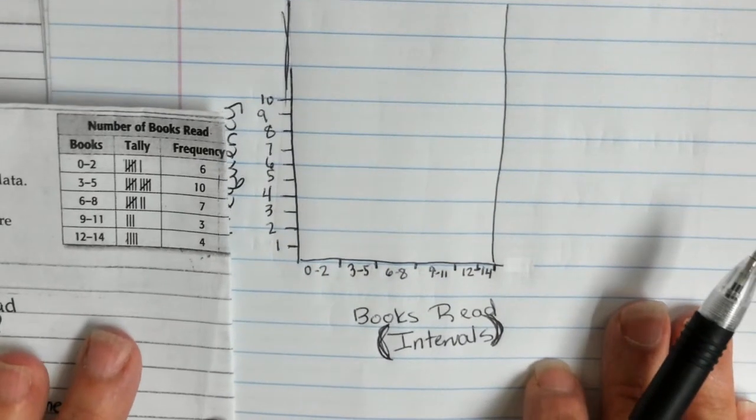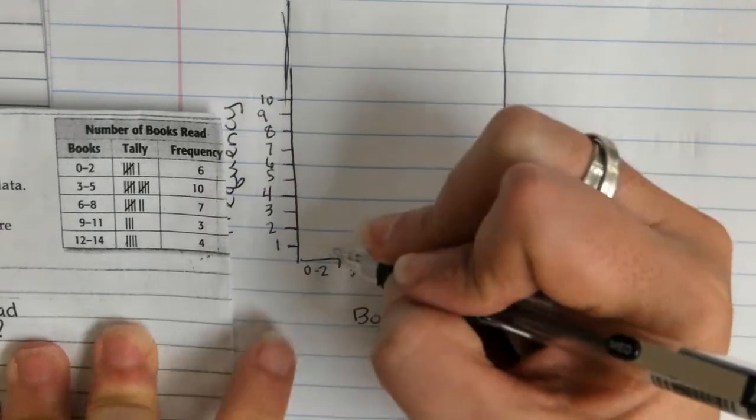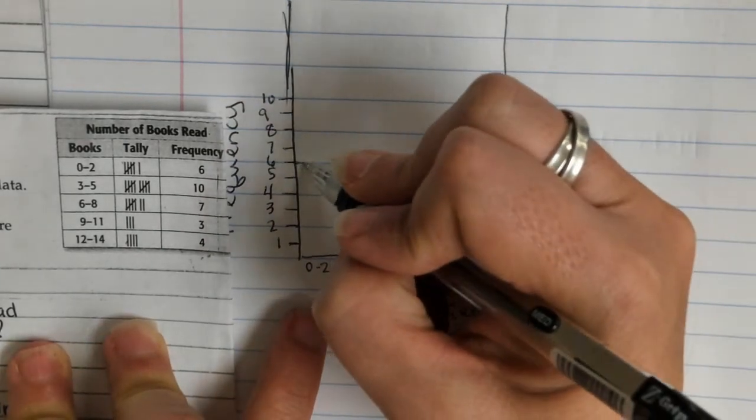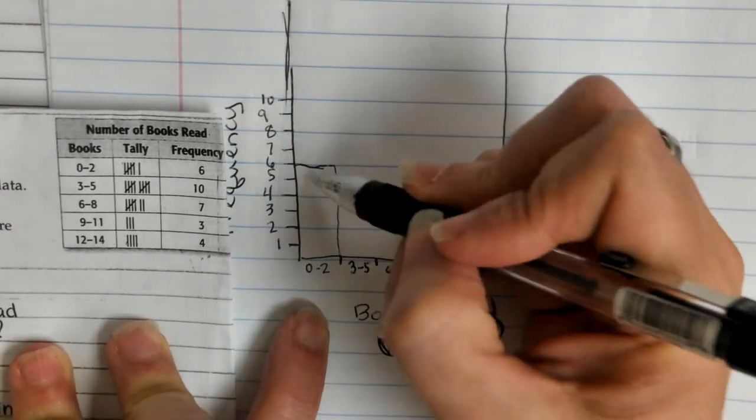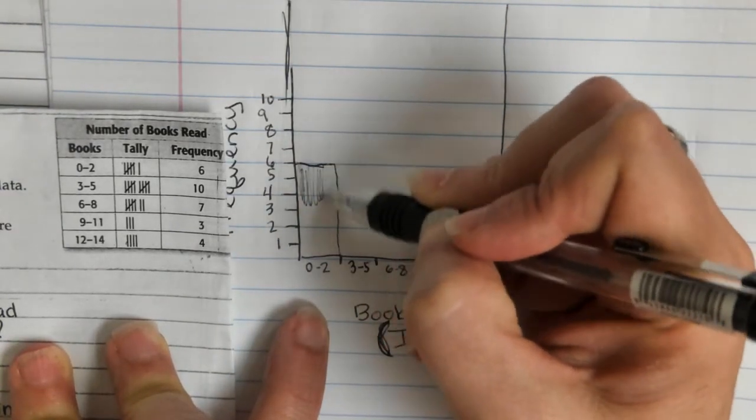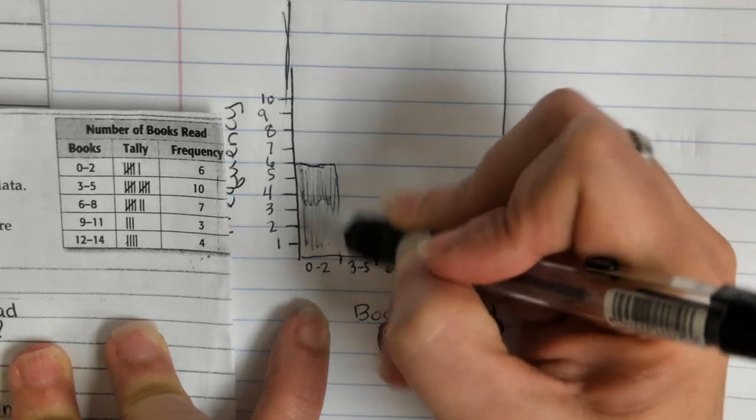6. So what I do is, I'm going to go over here to 0 and 2. I'm going to find 6, and I'm going to kind of match them up, and now shade it in. Notice it goes all the way to the wall, though.